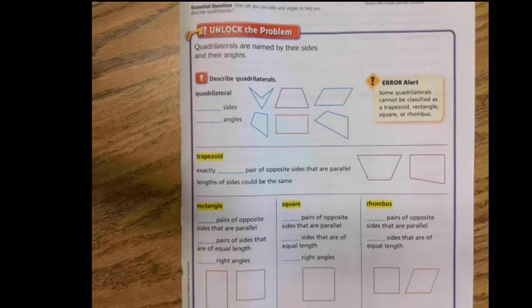Now, you got to know what a quadrilateral is. We talked about that last week, and that's a four-sided figure, okay? One of our four-sided polygons. So today we're going to classify them a little bit better and dig a little bit deeper. Here we go. Okay. So quadrilaterals are named by their sides and their angles. So that's how they identify the difference between a trapezoid and a rectangle and a square and a rhombus, okay? And that's what we're going to talk about today, those four different types of quadrilaterals, okay?